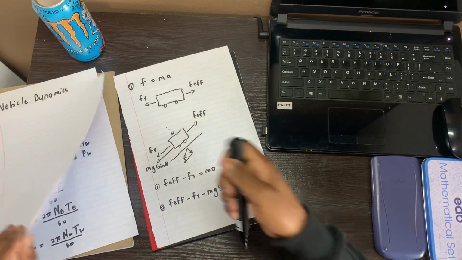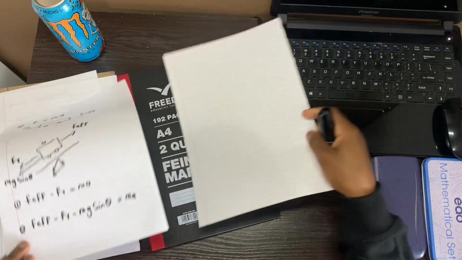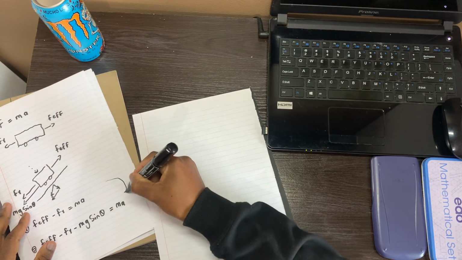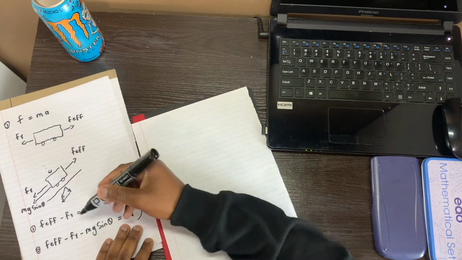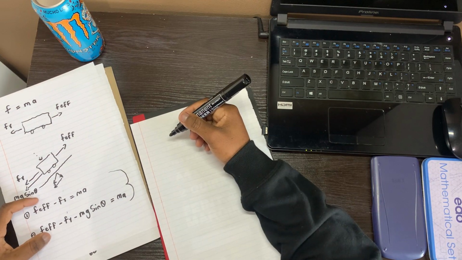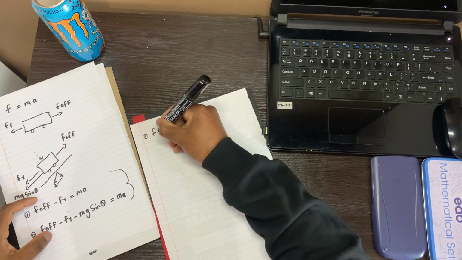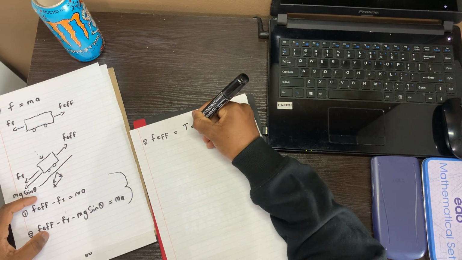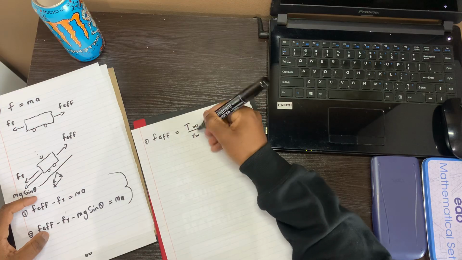Now, talking about these two important equations. Most of the time in your questions, you are given the frictional force, and then you're supposed to find the force effective. This is what gives a lot of people problems. Here's the formula to find the effective force: it is equal to the torque of the wheel over the radius of the wheel.